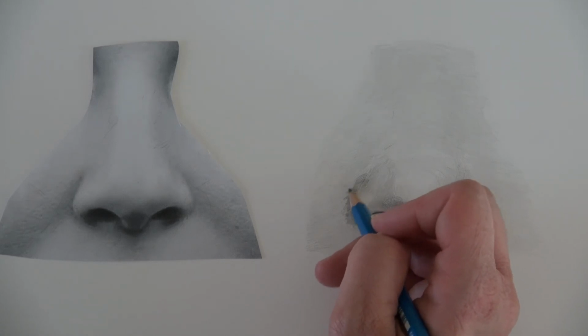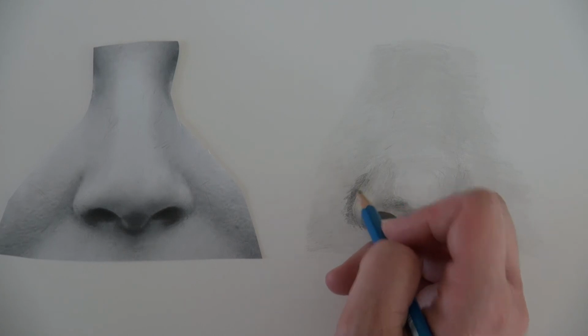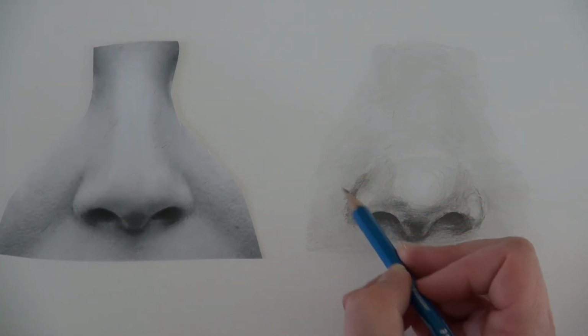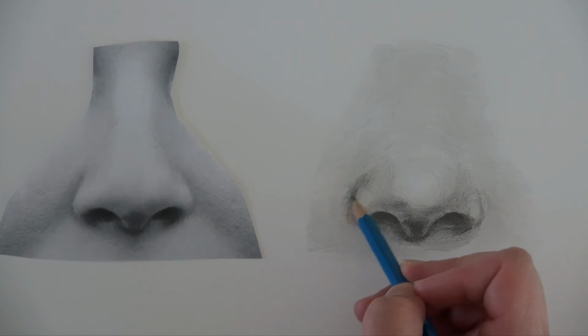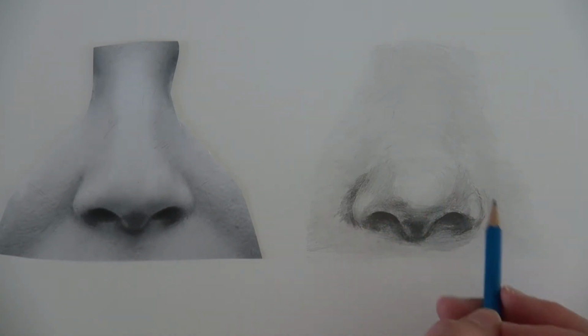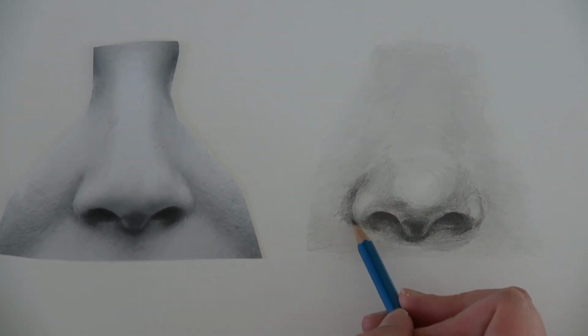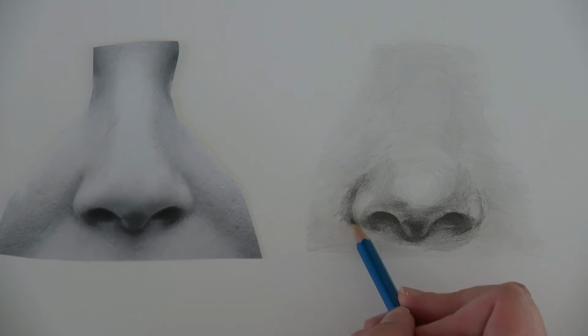So I'm just going to speed up a little bit at this point so you can see me shading quicker on the sides of the nose. The wings of the nose. I can really define the edge of the wing by going back and forth right here especially. Because that's going to make that pop out a little bit more. I don't have to press hard to do that, I just have to go over it a bunch of times.